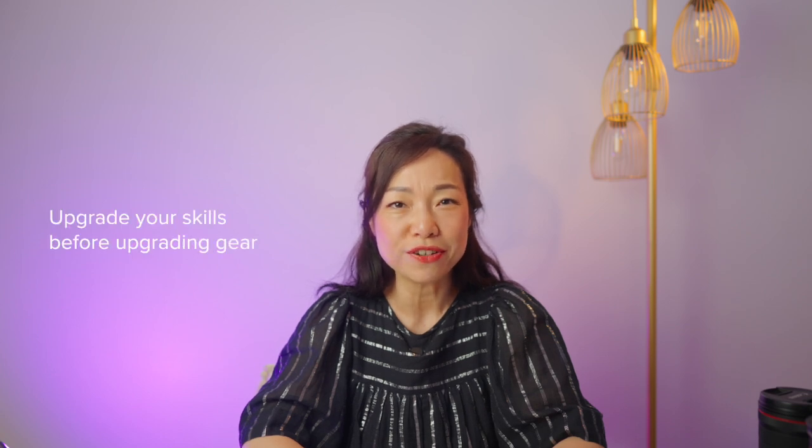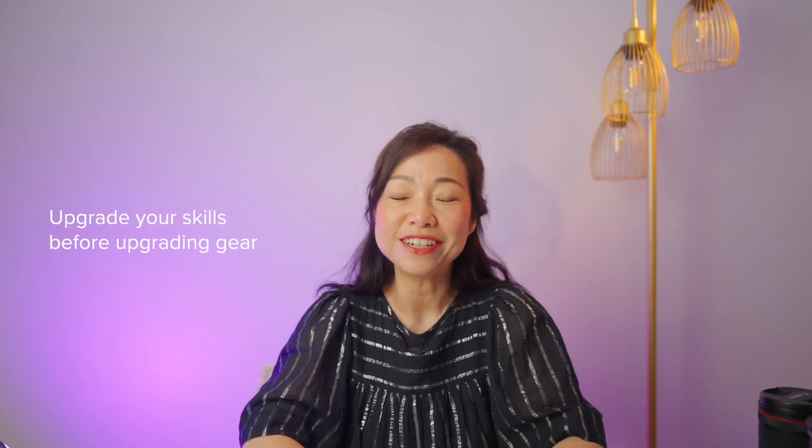Don't spend all the time researching on gear, thinking only your next gear will solve the problem. It's you, the photographer, and your skills that determine the quality of your photos. You upgrade your skills before upgrading your gear, not the other way around.